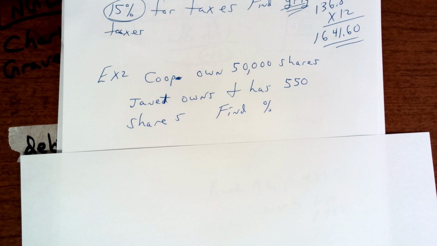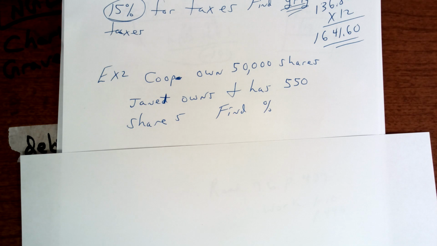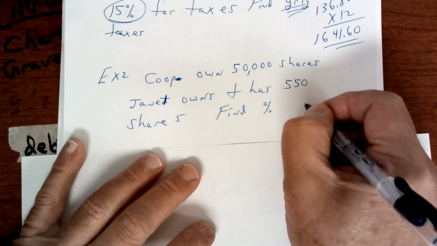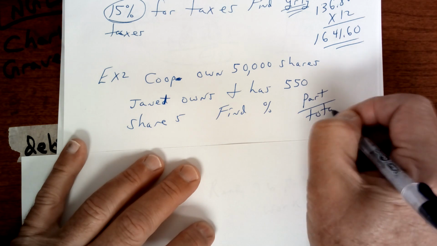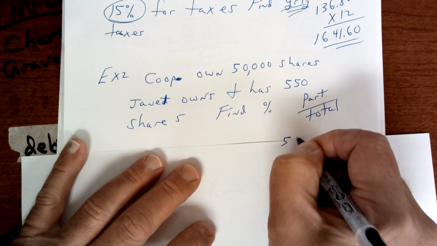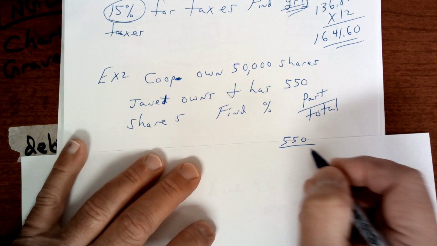All right, let's go to the next one. A co-op, example 2, owns 50,000 shares. Janet owns 550 shares in that co-op. What percentage? Remember this formula. It's part divided by total. So the part is 550, and the total is 50,000.